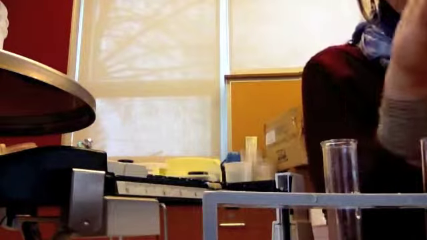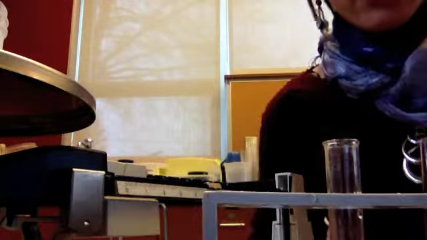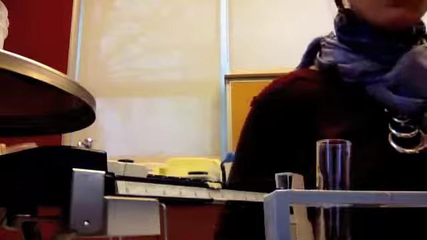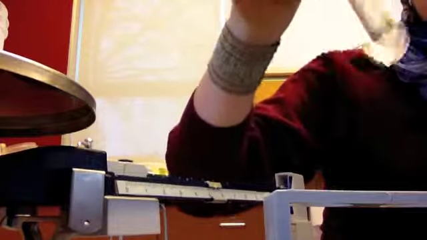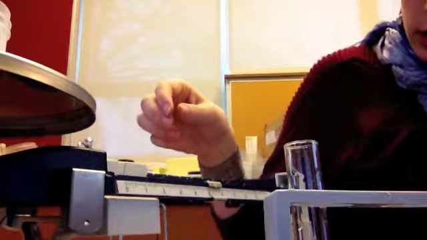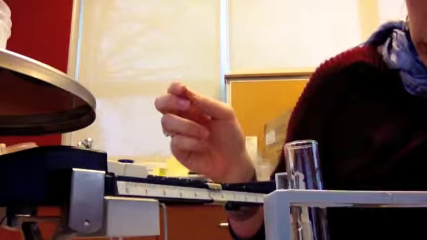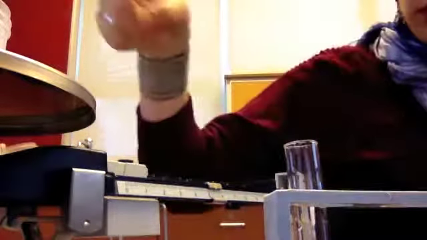Alrighty, so that was our stir. We'll move on to shake. And I'll pause while I get that set up. Alrighty, so now we are going to do the shake experiment. So I've got a fresh test tube of water. I'm going to mass my jar of sugar to see where we're starting. And it looks like it's right about 35.5. So we're at 35.5 grams of sugar in our experiment.